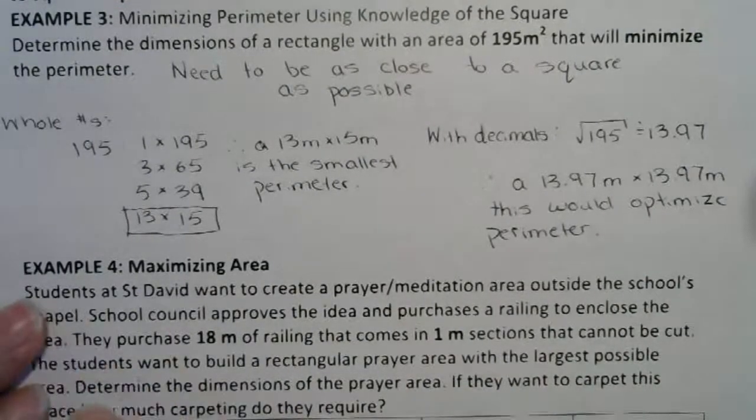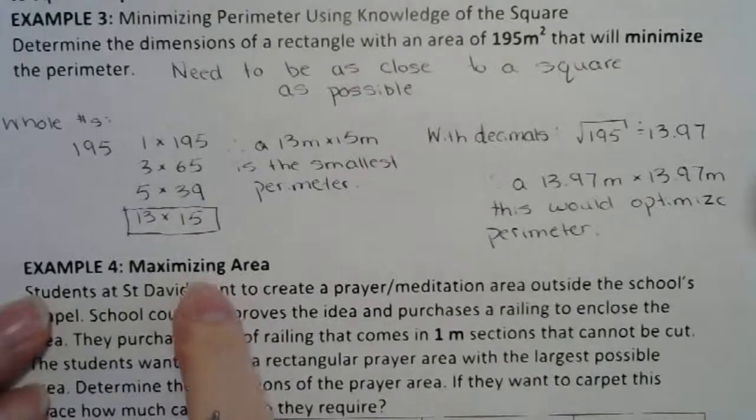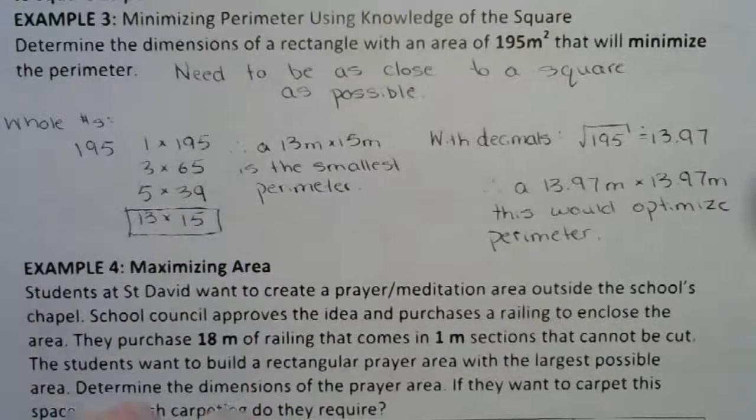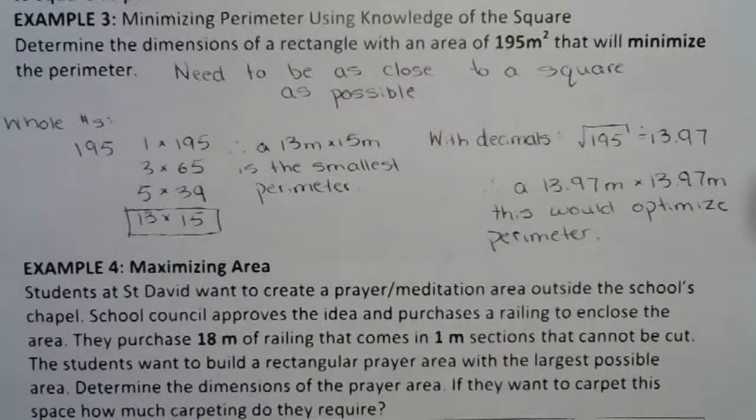Okay. I think I'm going to do maximizing area in the next video so that you can just stop here if you want for minimizing perimeter. And if you have any questions, let me know.